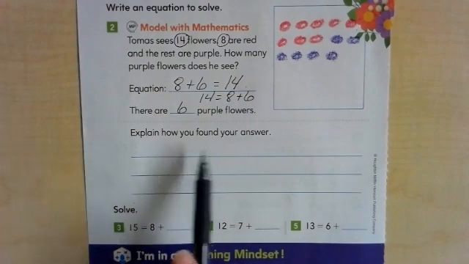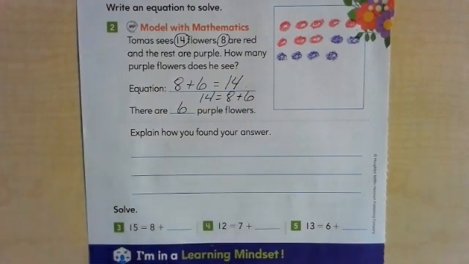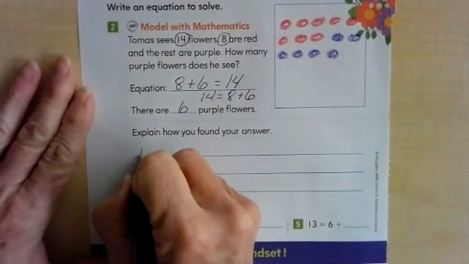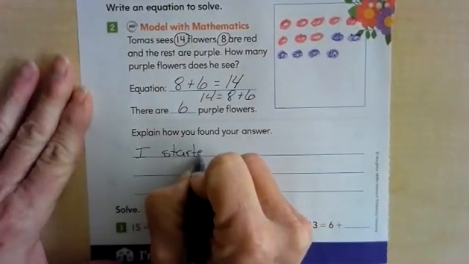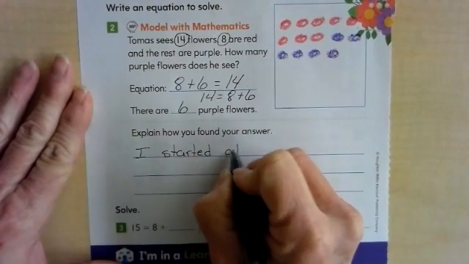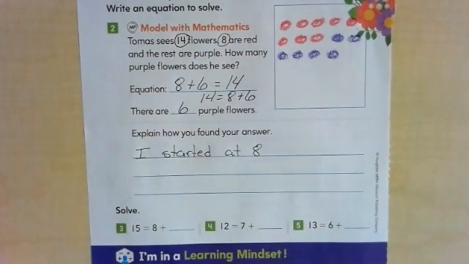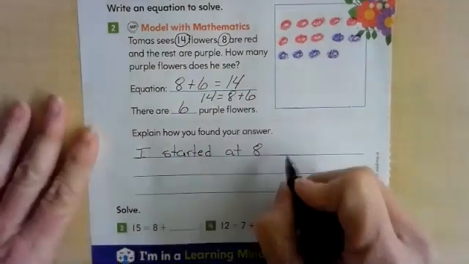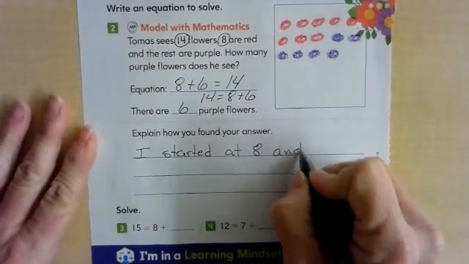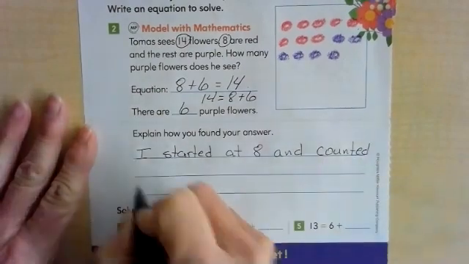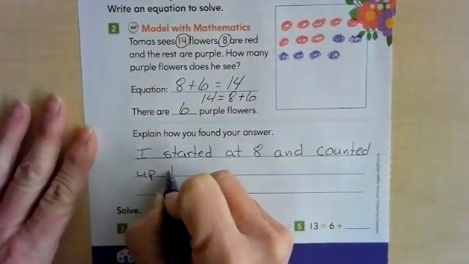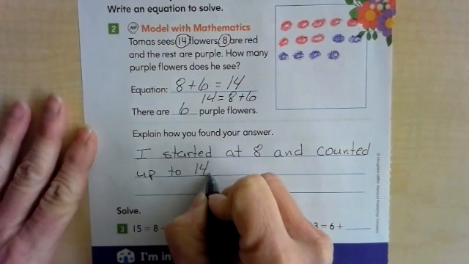So it says, how did you find your answer? Well, I started at 8 and counted up to 14.